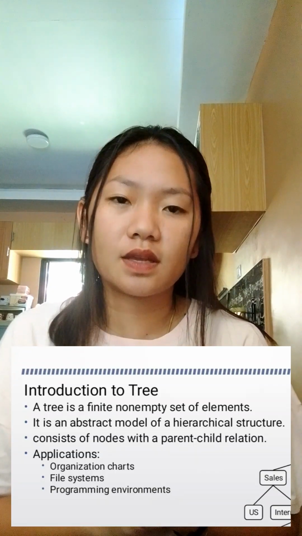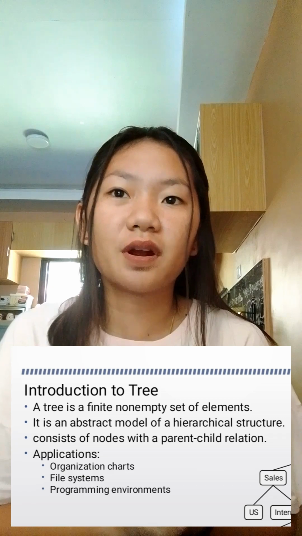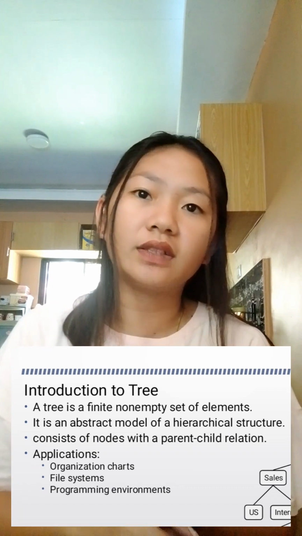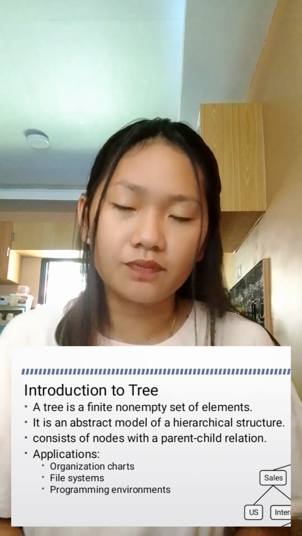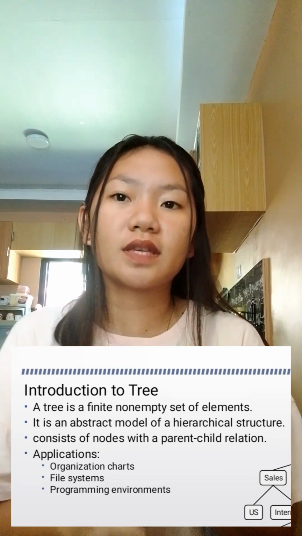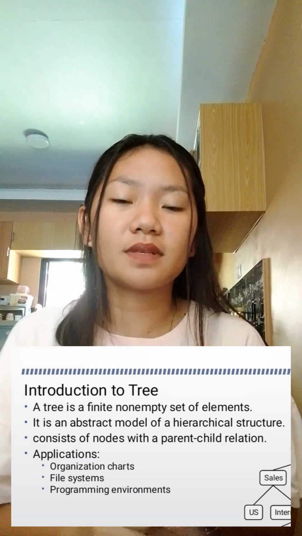So now let's proceed to our definitions of tree. A tree is a finite, non-empty set of elements. It is an abstract model of hierarchical structures. It also consists of nodes with a parent-child relationship. So what are the applications of a tree? We can use organization charts, file systems, and of course programming environments. Next, tree terminology.